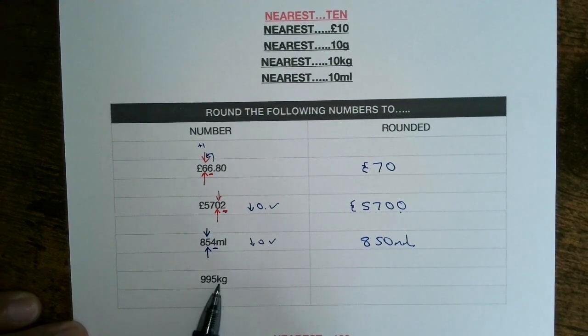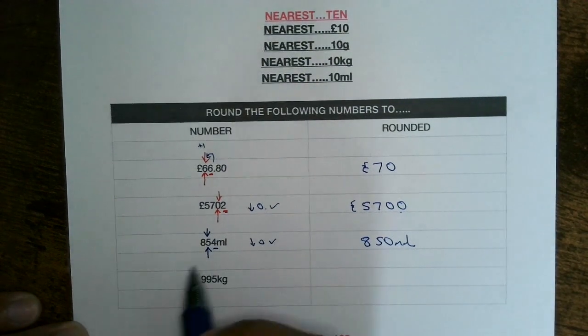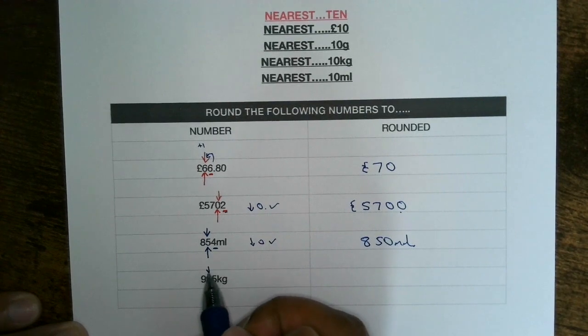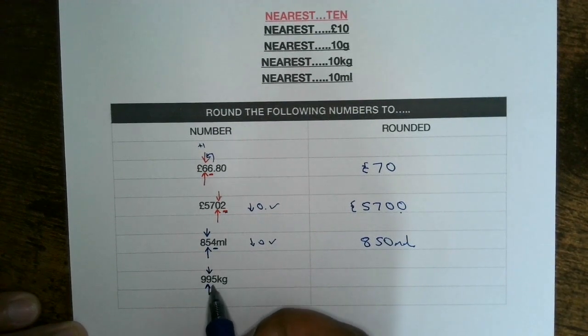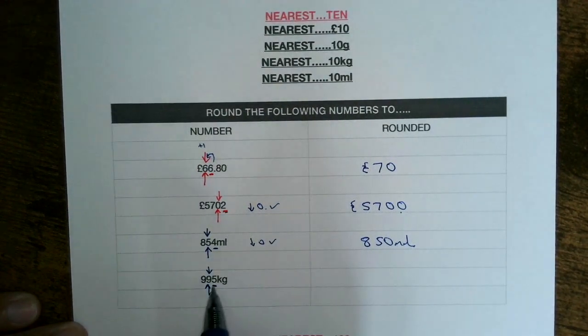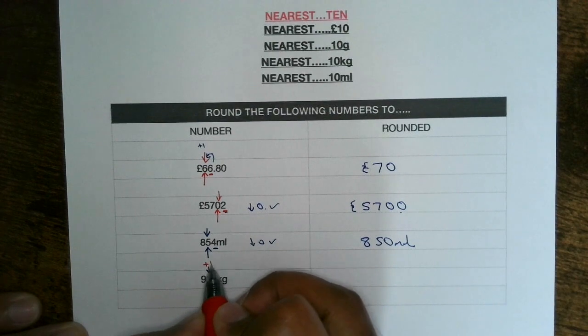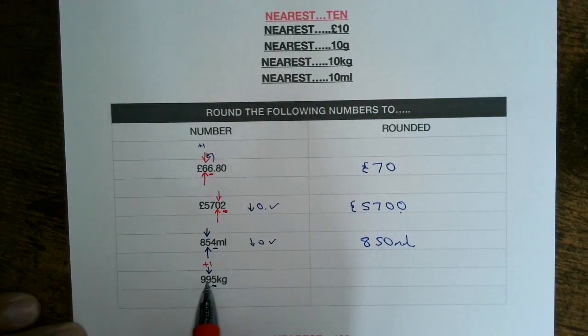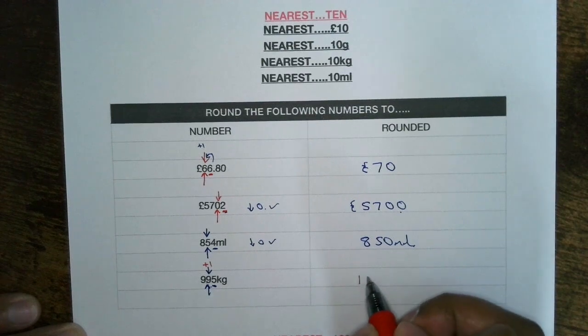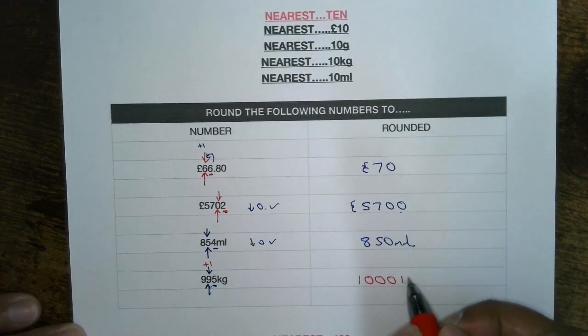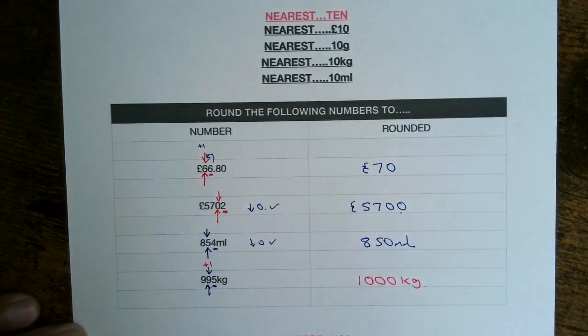Now looking at my last one, 995 kilograms, rounded to the nearest 10. Well, what am I going to do? I'm going to isolate where my tens number is there. I'm going to go along and look at the number to the right of it. It's a 5. So I know I need to round up. So I need to add 1 to the tens place. Now when I add 1 to the tens place, I'm going to end up with a 0 because I'm going to end up with another 10, so I'm going to have to carry it forward. And if I do that, my answer is going to be 1000 kilograms.